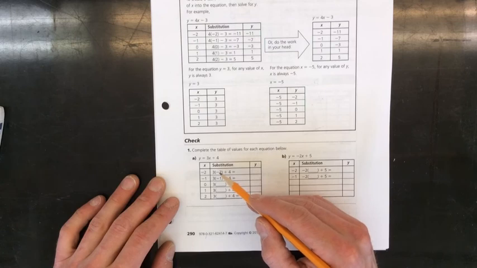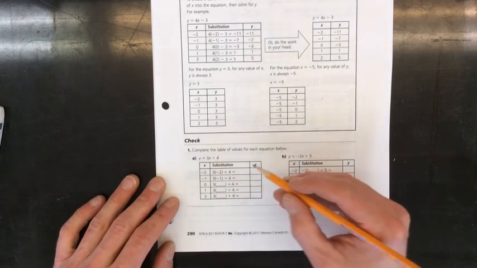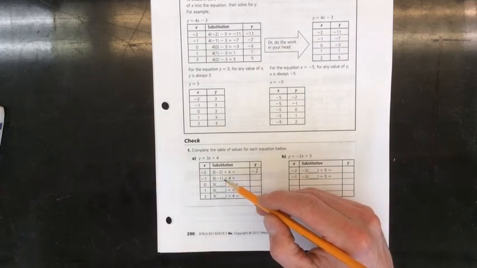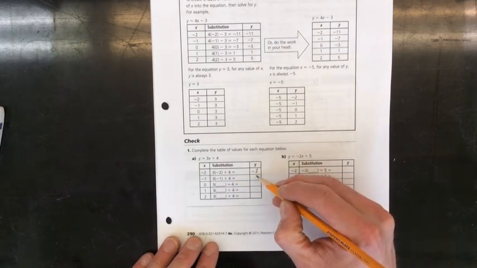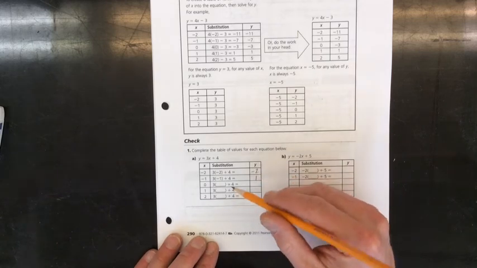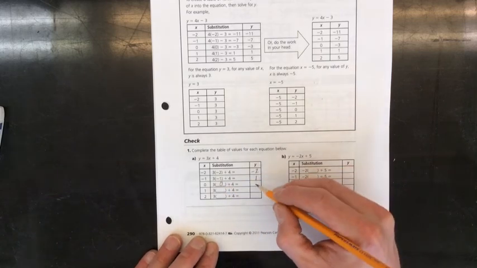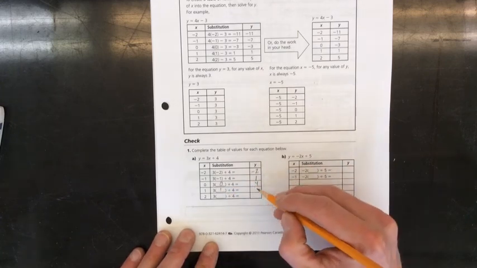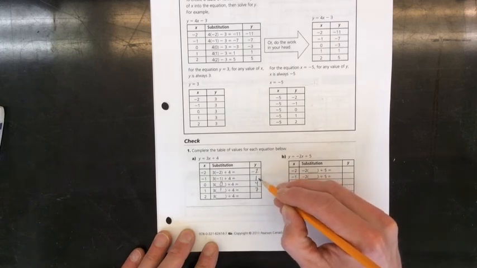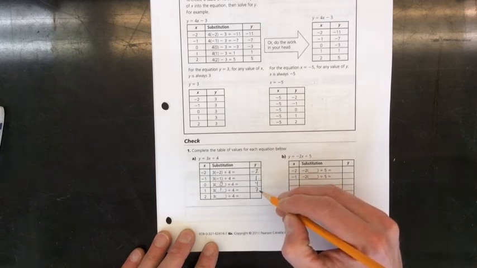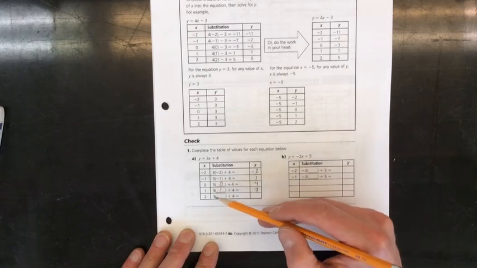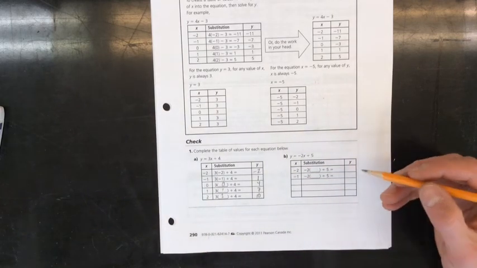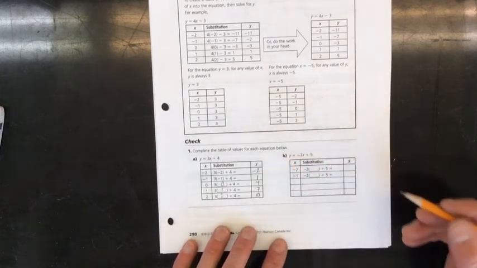So 3 times negative 2 plus 4, which would be negative 6 plus 4, which would be negative 2. 3 times negative 1 is negative 3, plus 4 is 1. 3 times 0 plus 4, so 0 plus 4 is 4. 3 times 1 is 3, plus 4 is 7. And if you notice, each time we go, it's going up by a certain amount. 3 times 2 would be 6, plus 4 is 10. So each time we go up by a value of 3. Go ahead and try B on your own.